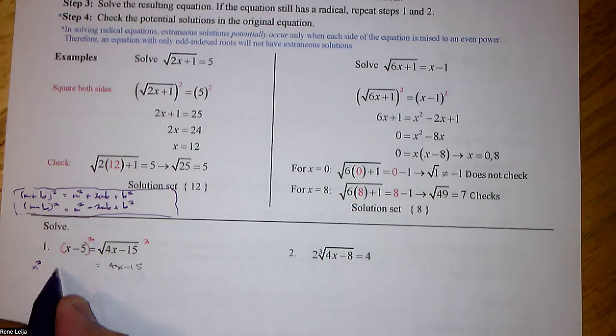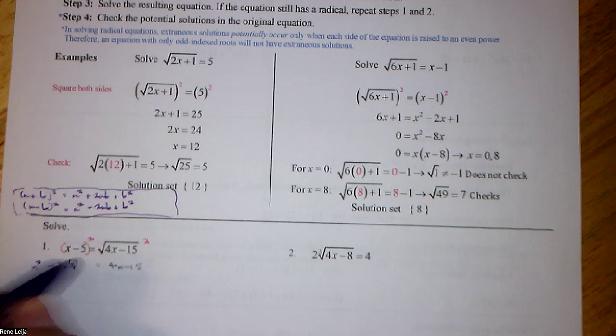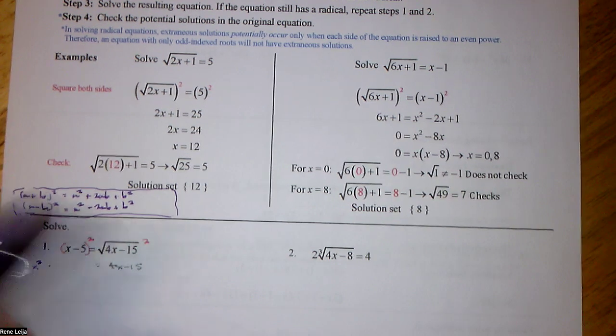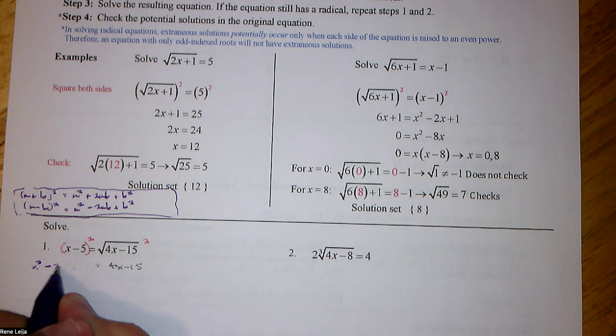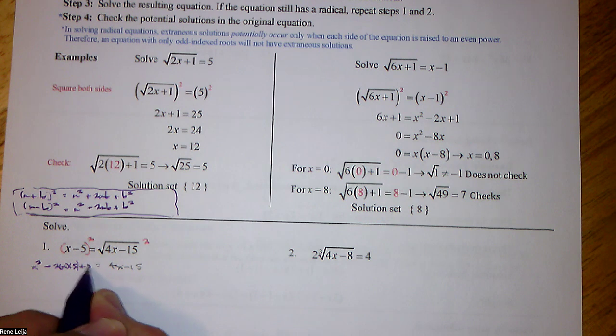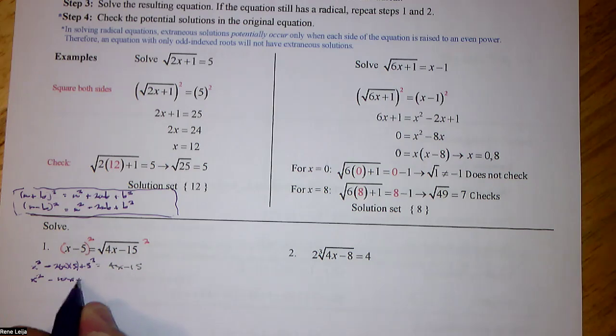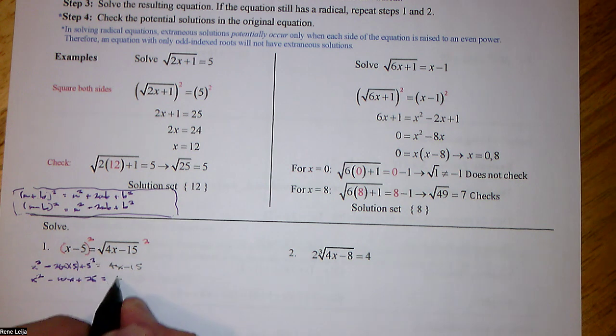Now I have a 2 to get the 2ab: 2 times a, 2 times x, times a negative 5. Here's the negative, and then there's the 5. So minus 2 times x times 5, plus the 5 squared. So we have x squared minus 10x plus 25 equals, and then we've got the 4x minus 15.